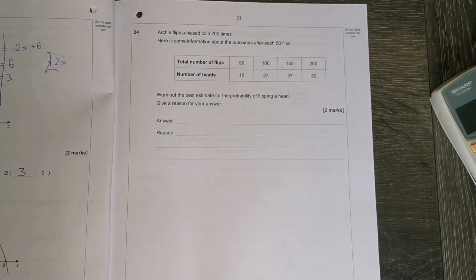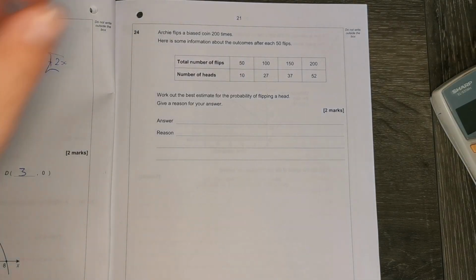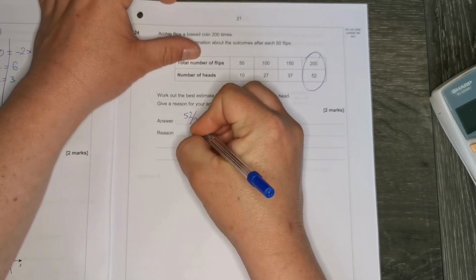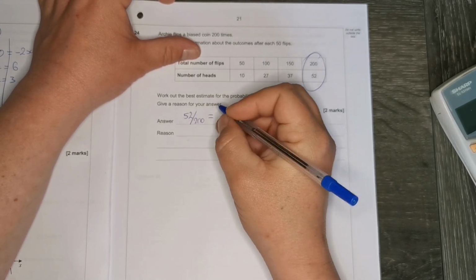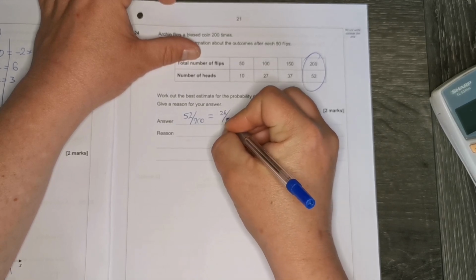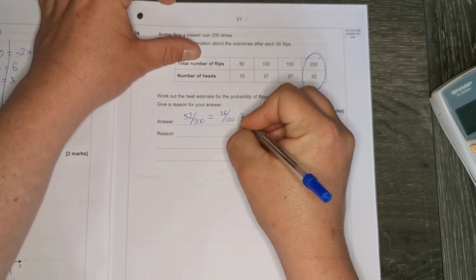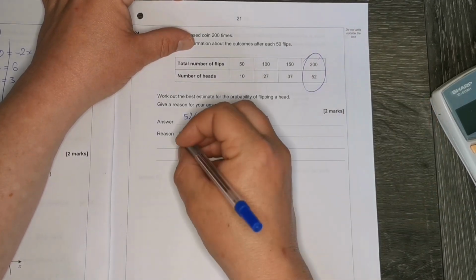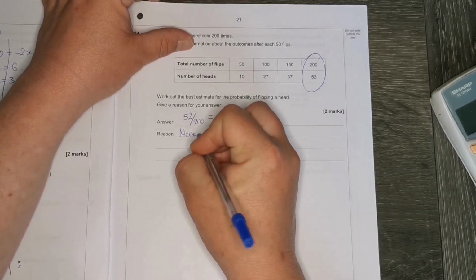Archie flips a biased coin 200 times. Here is some information about the outcome after each 50 flips. Work out the best estimate for the probability of flipping a head. Give a reason for your answer. Well, the best one's going to be the one with the most flips, isn't it? So I'm going to use these numbers. So the answer is 52 out of 200, which is the same as 26 out of 100, which is the same as 13 out of 50. Reason: more trials, more accurate.